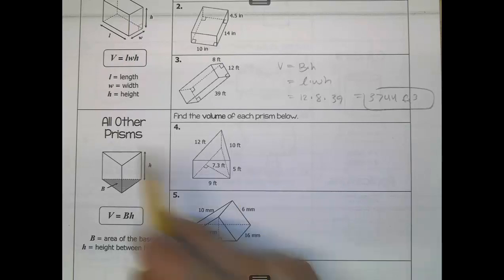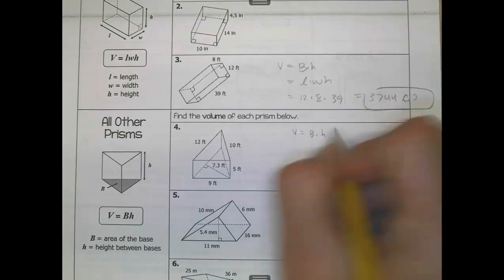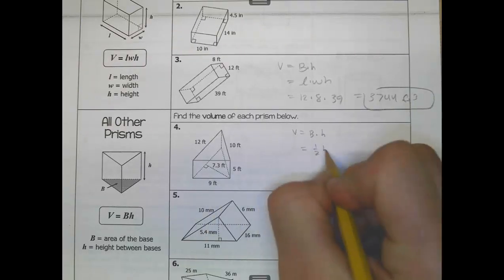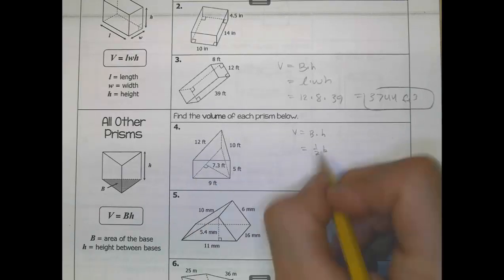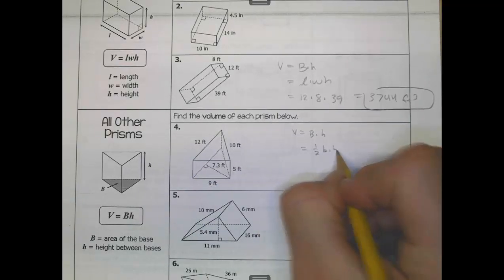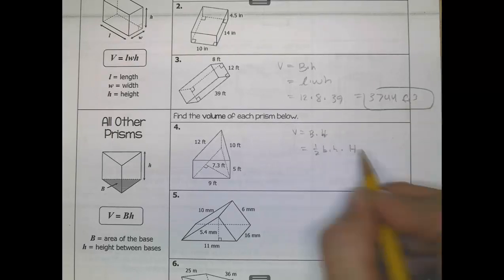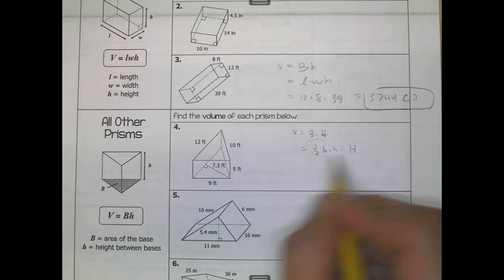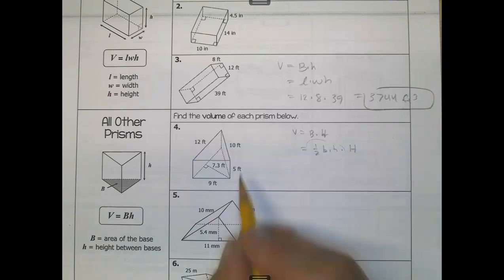Number 4 for prisms, once again, it's still volume equals area of the base times the height. Now the area of the base is going to be a triangle, so it's going to be 1/2 small b for the length of the base side times small height times capital H. I'll use capital H now for the height of the actual prism, because it is hard to keep this straight. But the area of the base of the triangle is 1/2 base times height, and then the actual height of the prism then is in this case going to be 5.